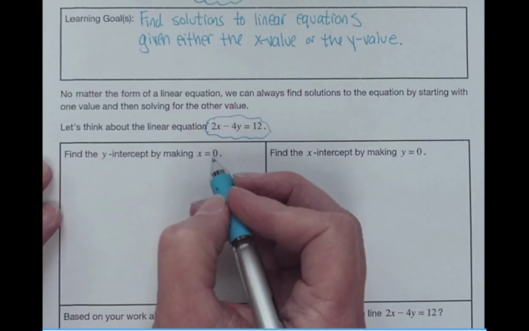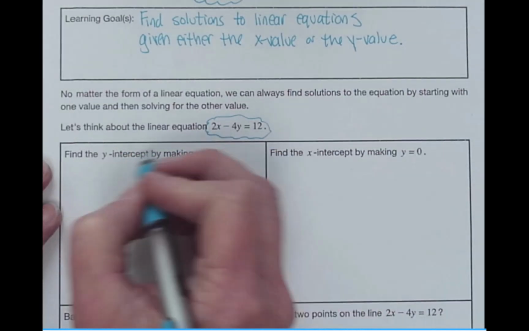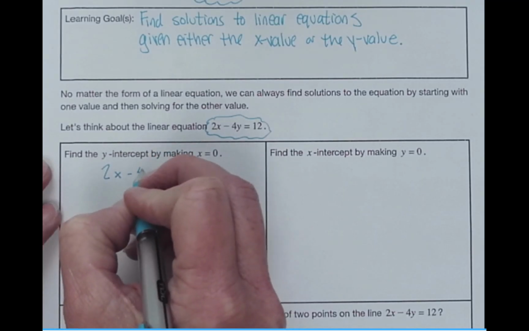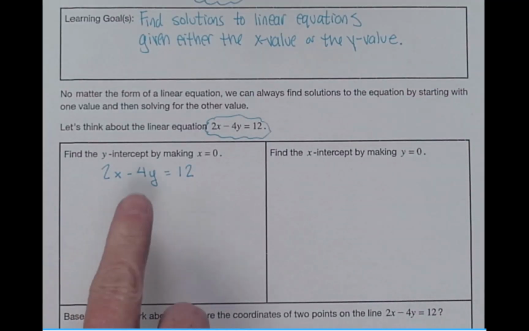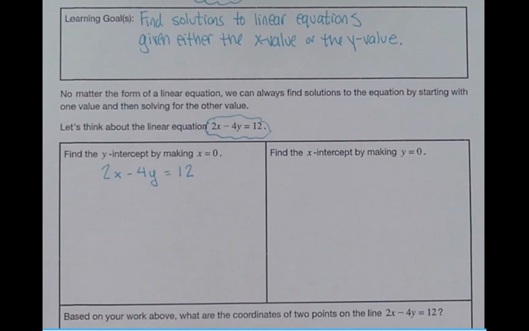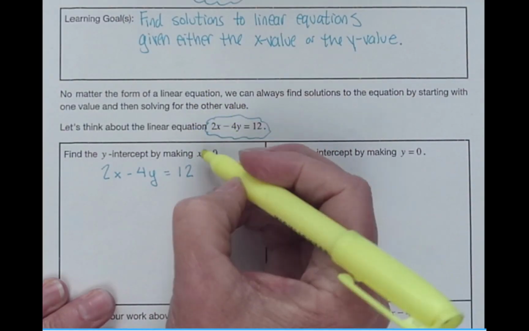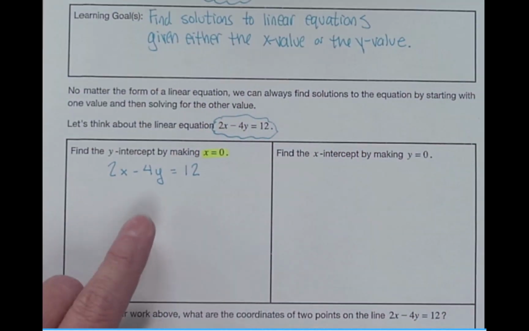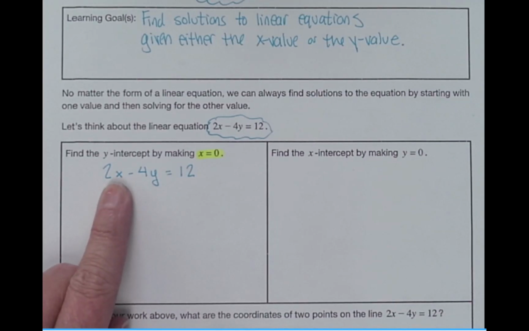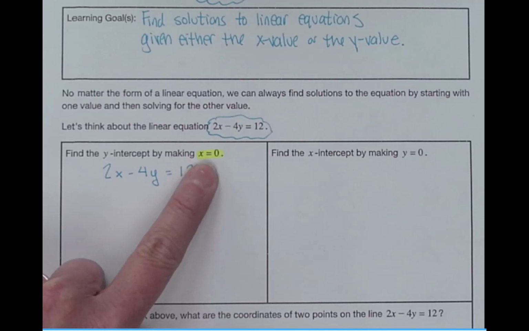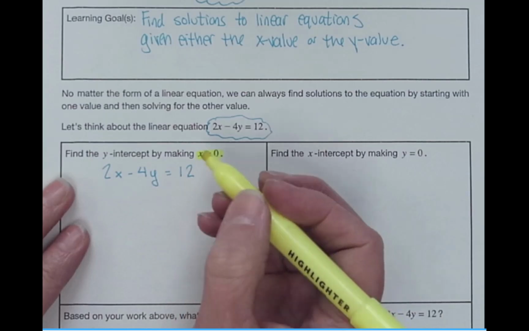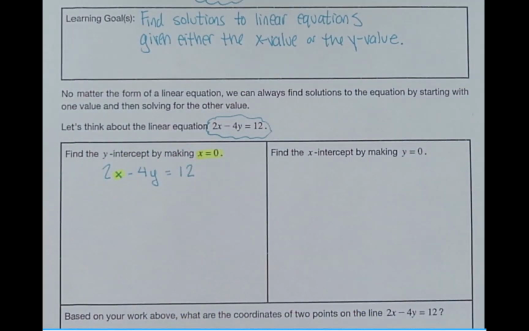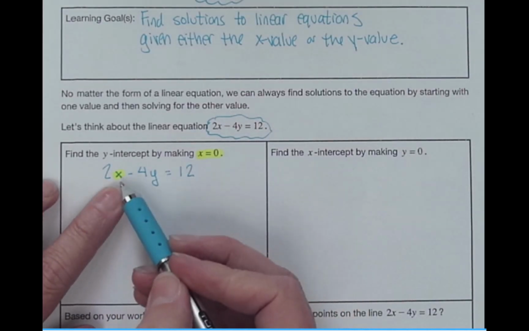Like we've done before, I'm going to start by just rewriting this: 2x minus 4y equals 12. To find solutions to that equation, I can choose any value I want for one of the variables and then solve for the other variable. And often the easiest number to choose for one of the variables is 0. So if I'm going to just choose x equals 0, again, you can choose anything you want, let me rewrite this equation and just substitute in 0 wherever I see x.